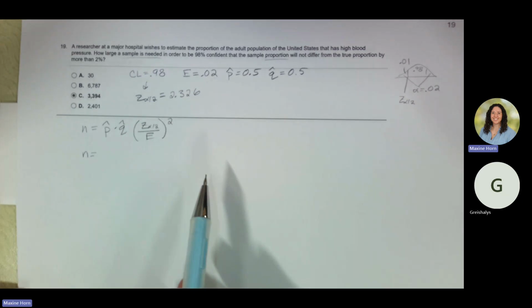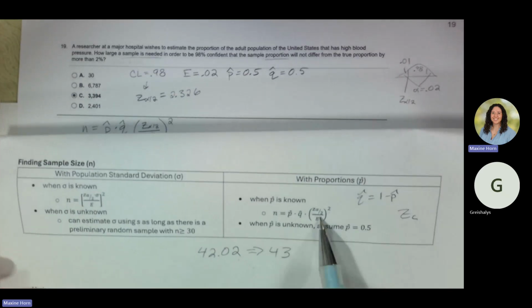So you might see some formulas where they actually give you a different formula here, where instead of saying p hat, q hat, and tell you to assume it's 0.5, they'll actually just put the number 0.25 here. So just be aware that that's not like, oh, it's a different formula. It's the same formula. They're just saying this is what you would get if you make that assumption.